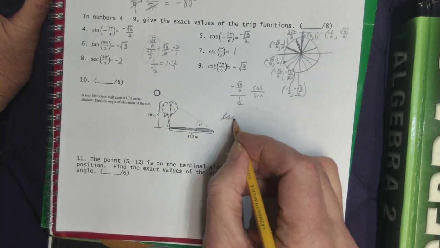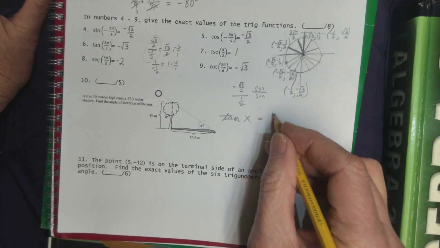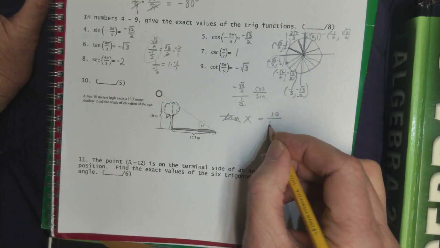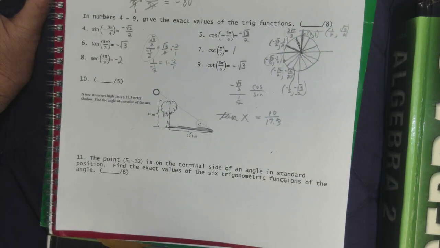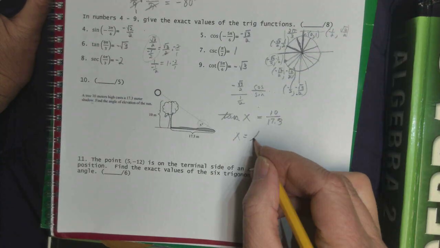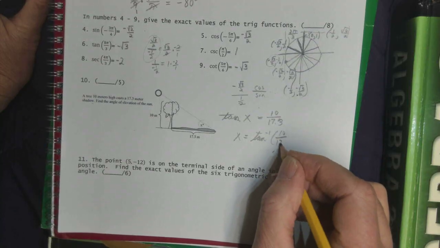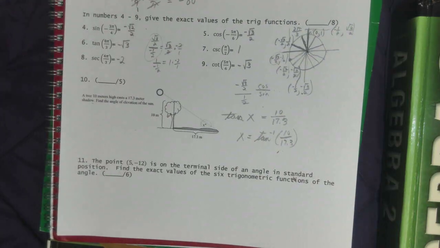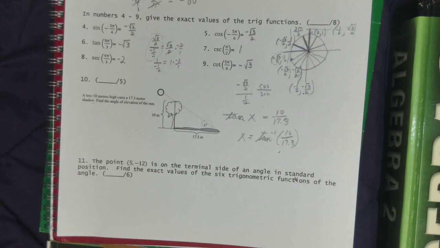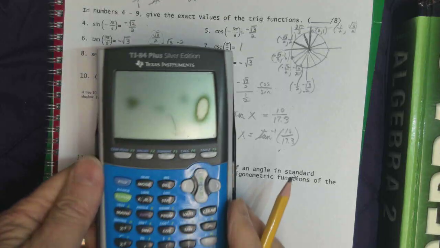So the tangent of x is 10 over 17.3. Okay, x is equal to the inverse tangent of 10 over 17.3, and since we have this problem, probably want to make sure you're in degrees.